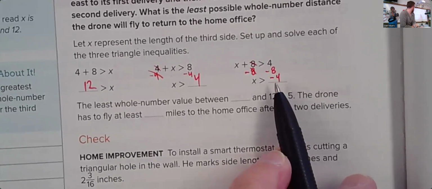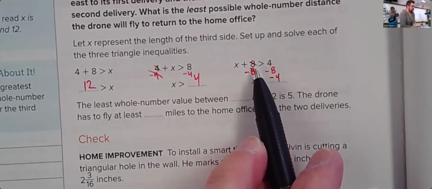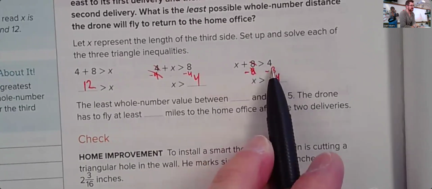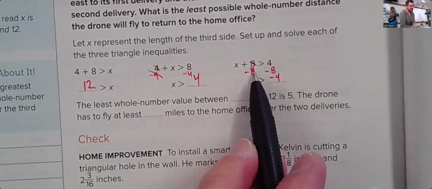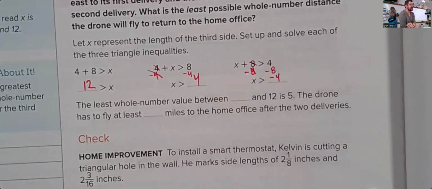Basically what we're saying is 8 can't be put together with x and have 4 be a third side. It just doesn't work because 8 is already greater than 4.